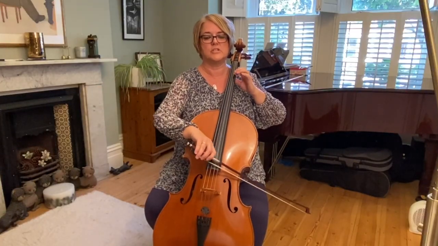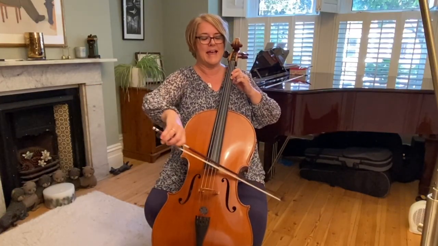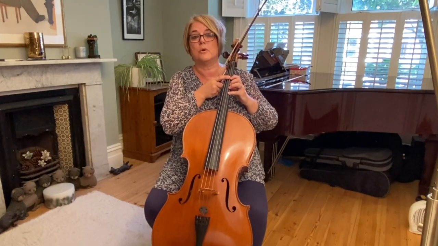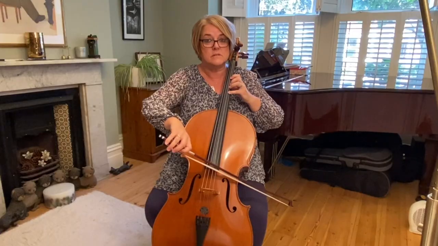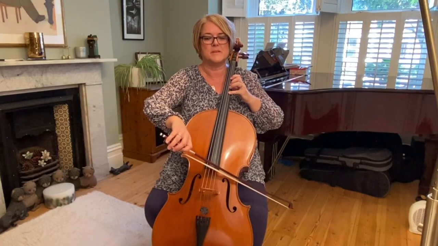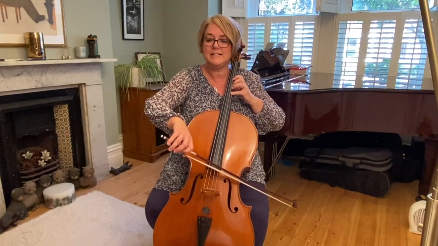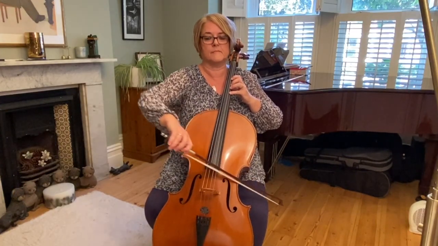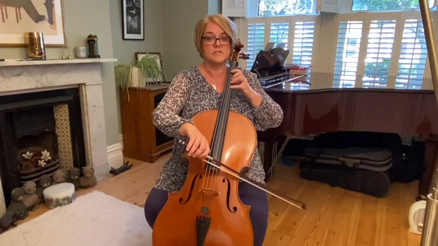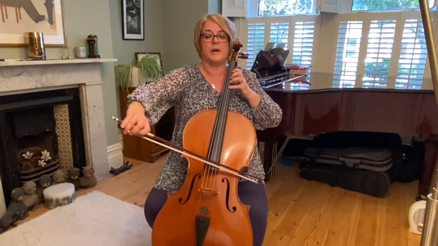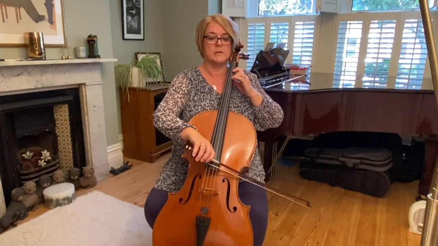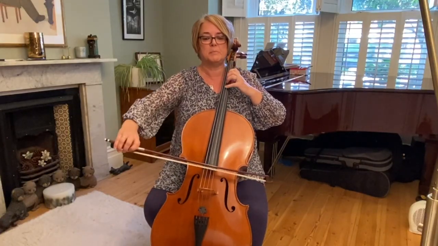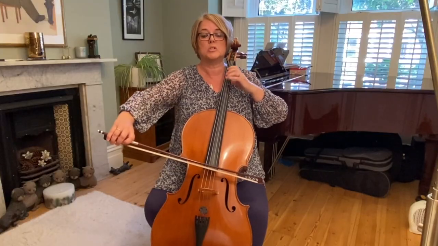2, 3, 1, 2, 3, 1. Now look at where 2 is. Line up 1. Put all your fingers down. You've got your next note. Slower bow because it starts mezzo piano, but we crescendo. So each note gets a slightly faster bow. Look. Slower bow. Faster bow. Slower bow. Fast bow because we're back to forte.